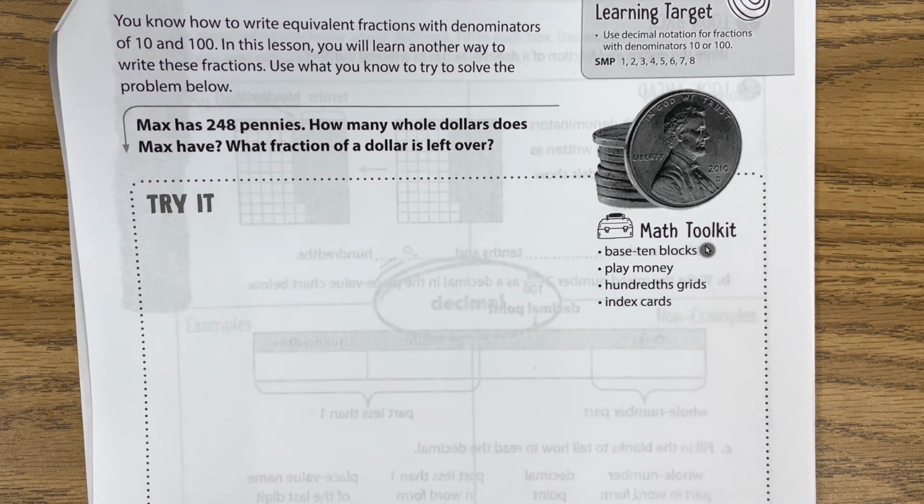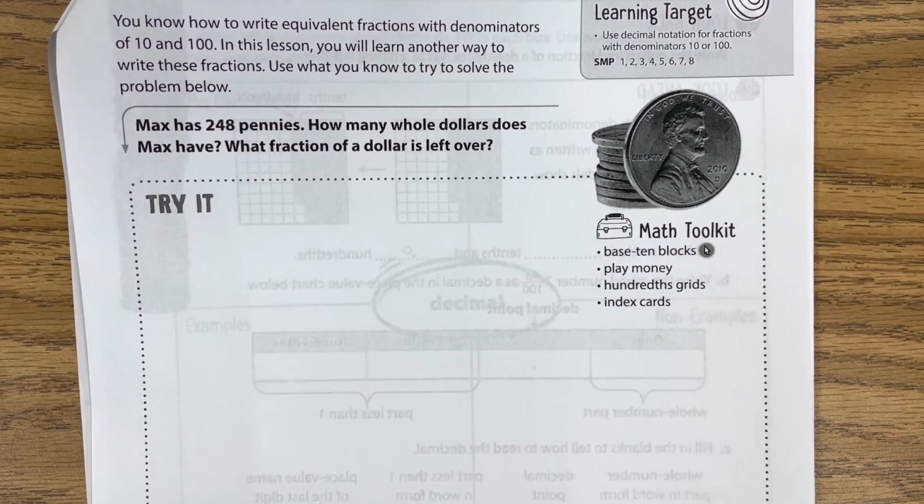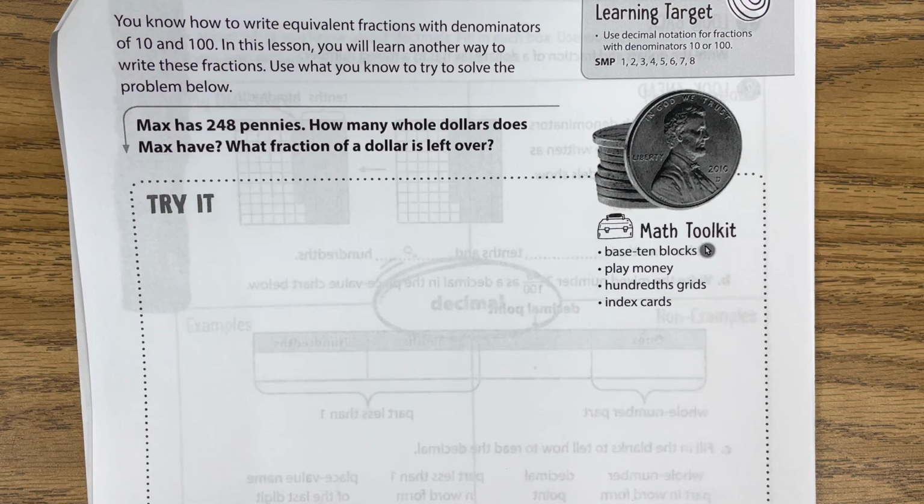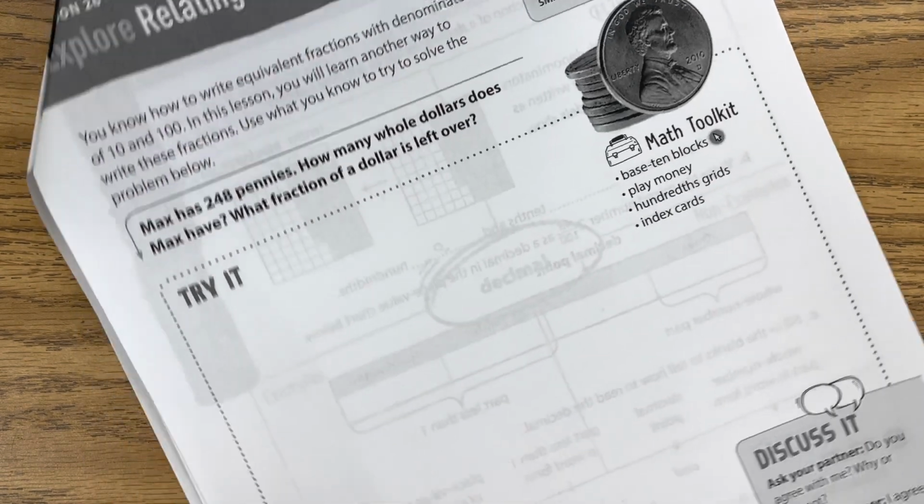So today we're going to be doing 3 pages together. We're going to be doing pages 535, 536, and 537 together. And then on your own, you'll be doing page 538 and then just showing me when you're done to get credit for today's class. So let's get started.